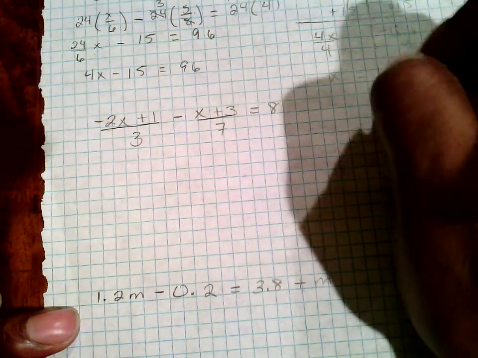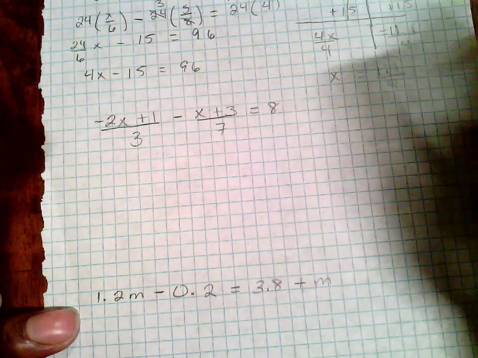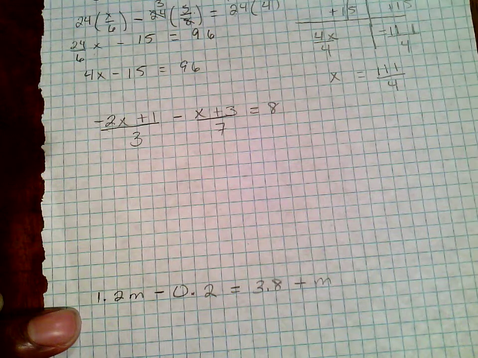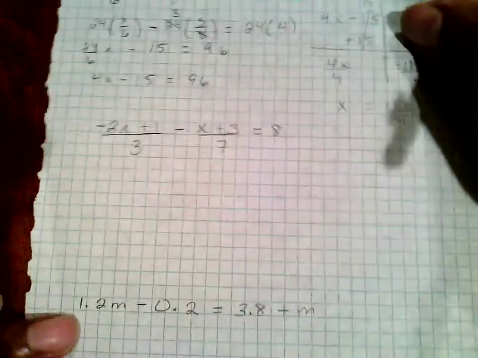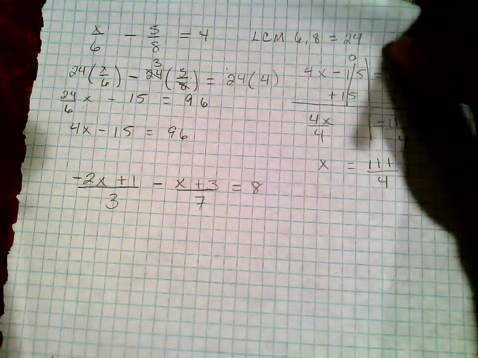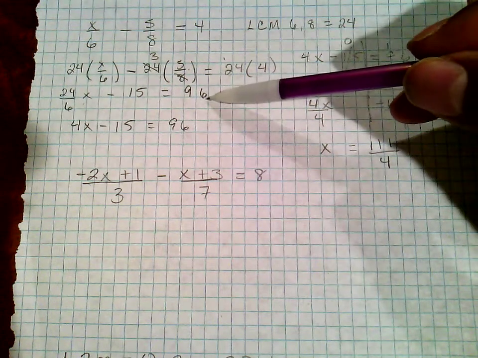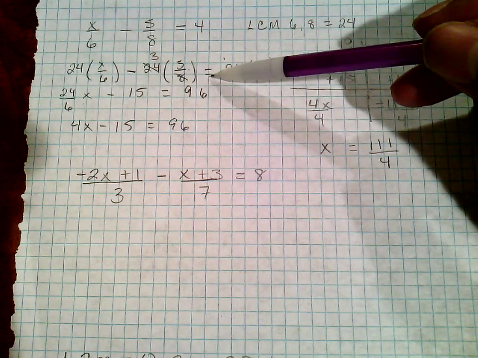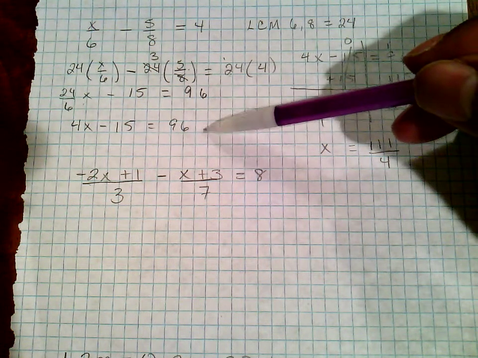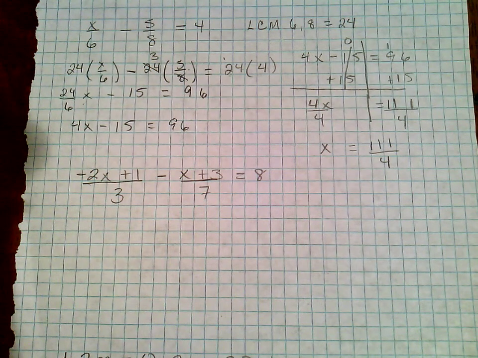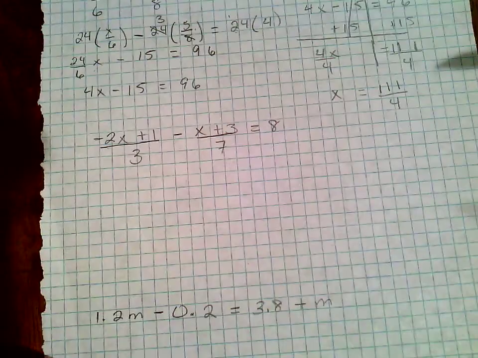I get x equal to 111 over 4. All right? And that would be the solution to our equation here. Again, trying to find a simpler equation by trying to rewrite it in a way that's much easier to understand.